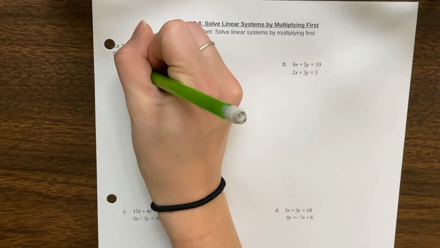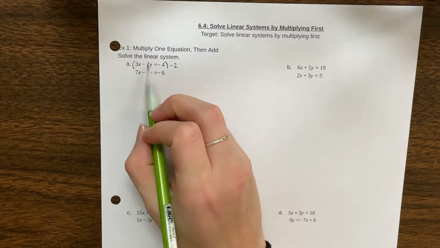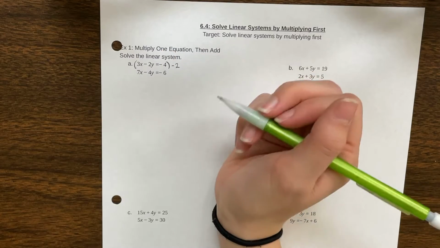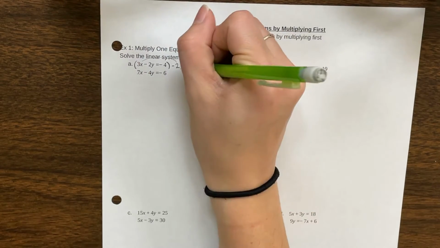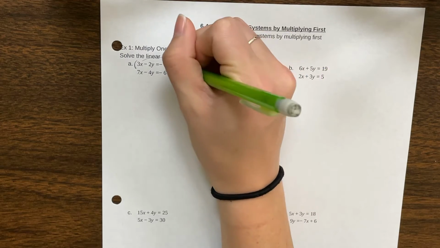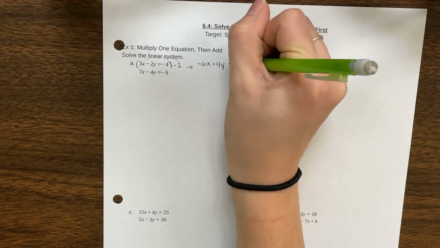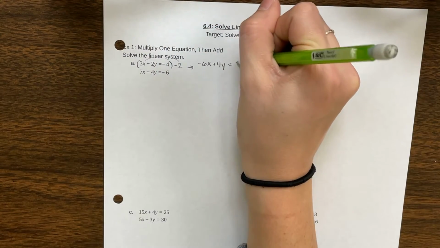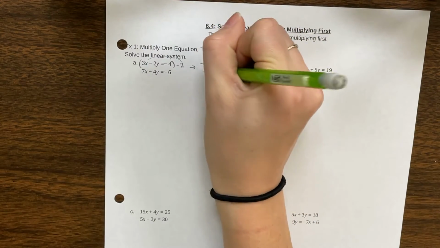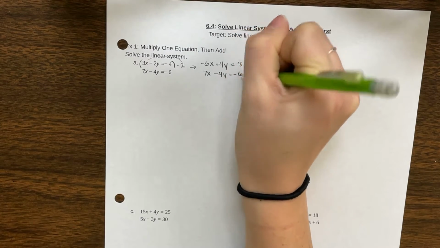So what I'm going to do is I'm going to multiply. I'm actually going to do it by a -2 though, so then they're going to be opposite signs. And then I'm multiplying by 2 to get them to be able to eliminate. So 2 times 3x is going to be a -6x. -2 times a -2y is going to be a positive 4y. And then -4 times -2 is going to be a positive 8. I'm not doing anything different to the bottom one, so I have 7x minus 4y equaling -6.